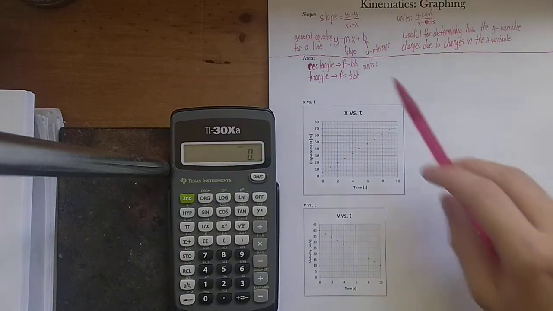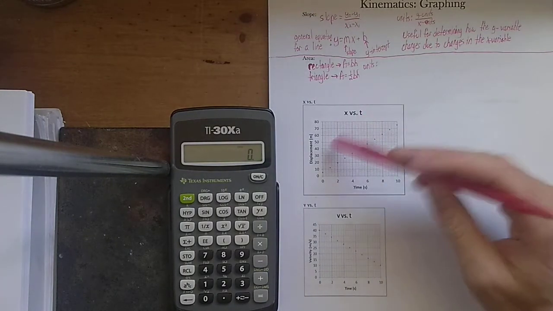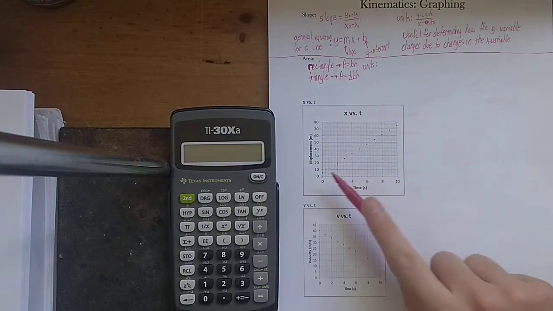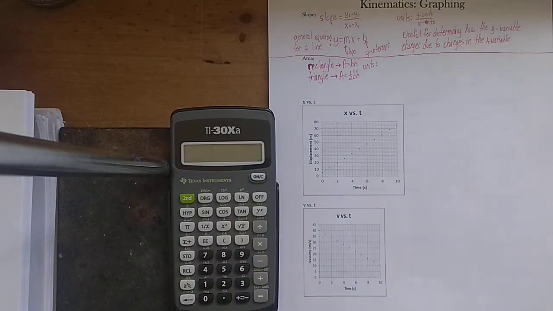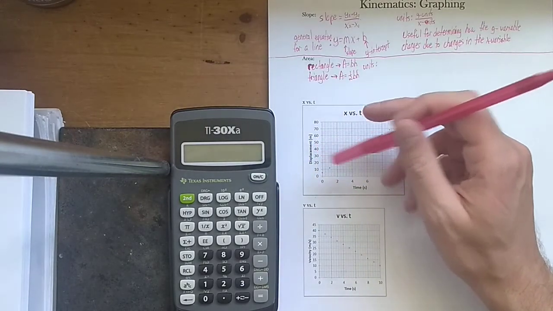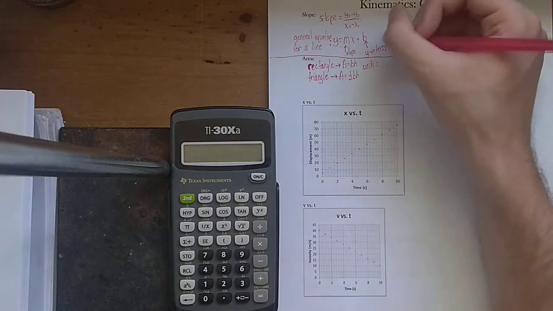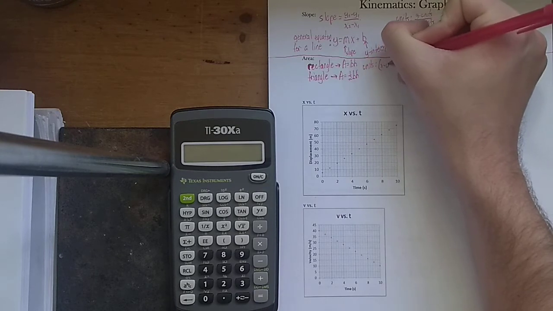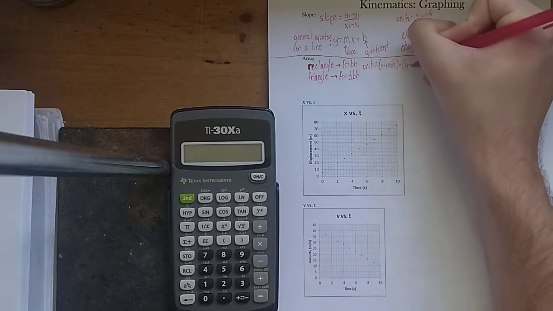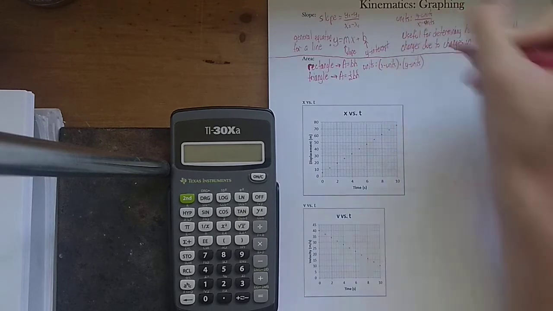If you're measuring the base times the height of some shape that's being made on your graph, well, the base would be just measured along the x-axis, so that would have units of whatever the units on the x-axis are. And the same thing for the height. The height is measured along the y-axis. The units would be whatever the y units are. So the units here are simply the x units times the y units.